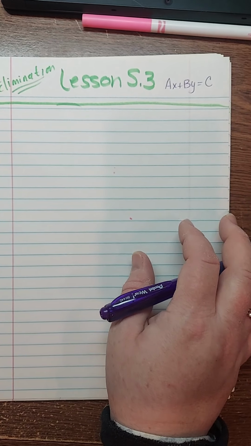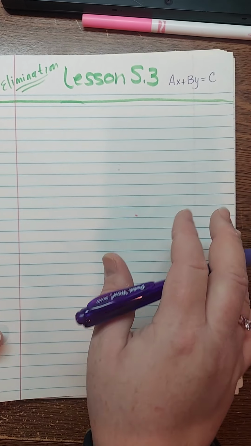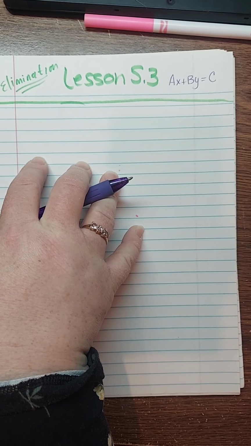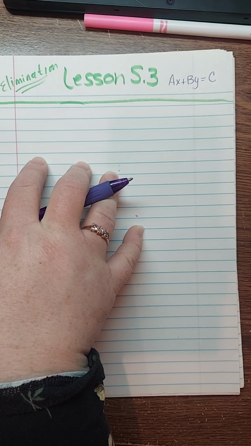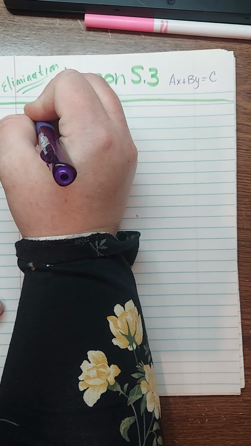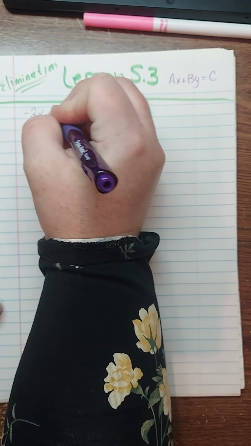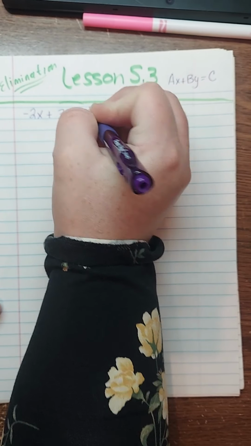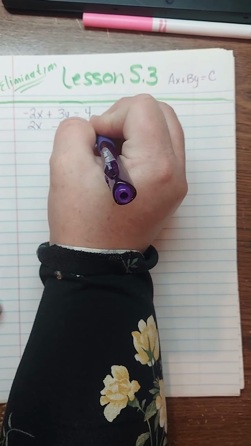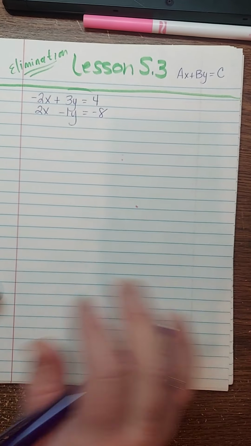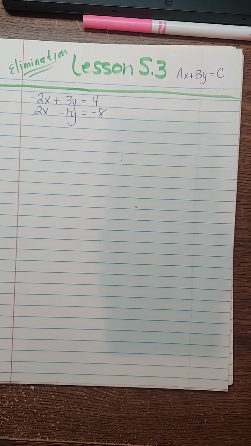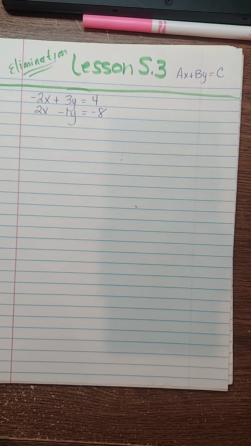Okay, so let me show you what it means to eliminate. So remember how we substituted a letter into another equation? Well, we're not going to do that this time. We're actually going to get rid of a letter. All right, so here we go. So negative 2x plus 3y equals 4, and 2x minus 1y equals a negative 8.